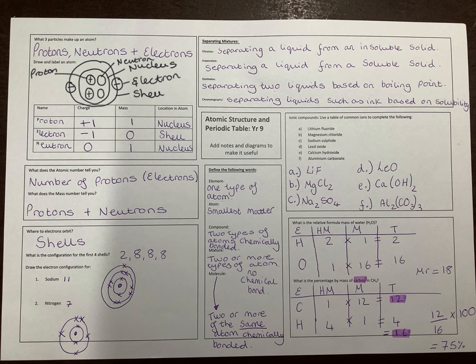Then it goes on to tell us, what does the atomic number tell us? The atomic number then, so if I was to draw out 1, remember the atomic number is the smaller number, so in this case it would be 11. Tells you the number of protons. Protons is always equal to electrons in an atom, so however many protons you've got is however many electrons you've got.